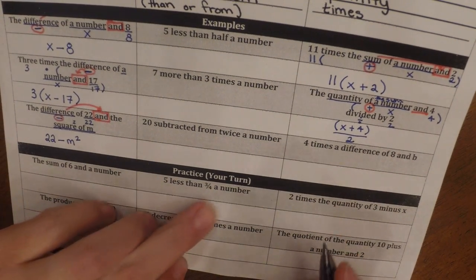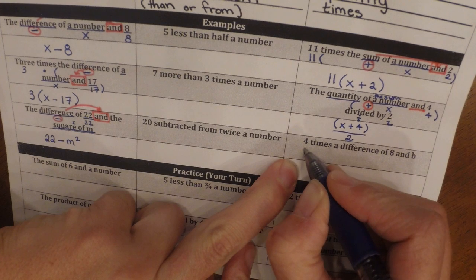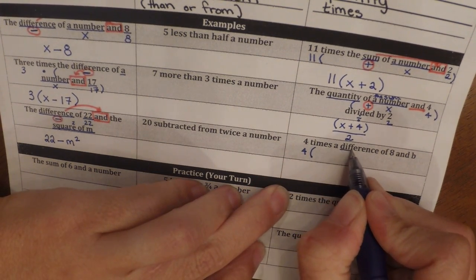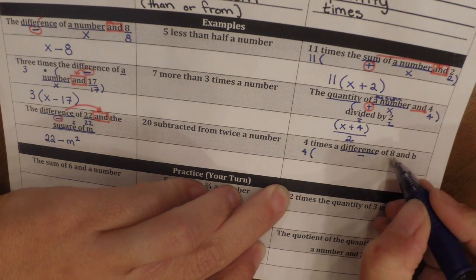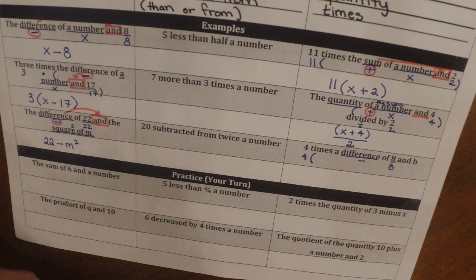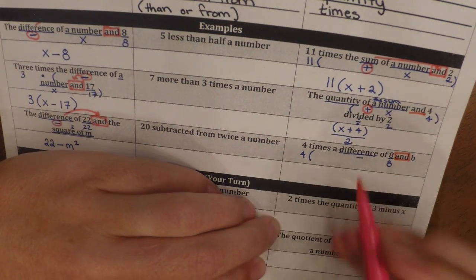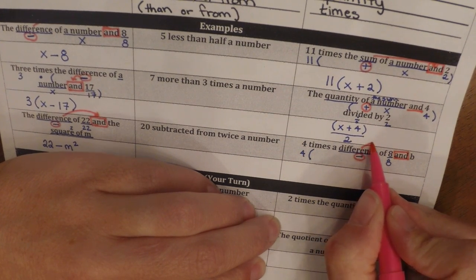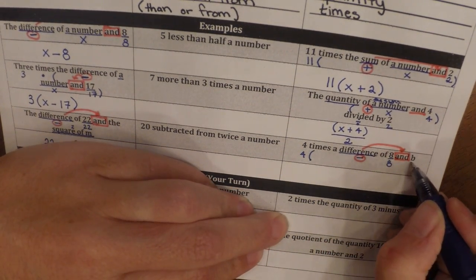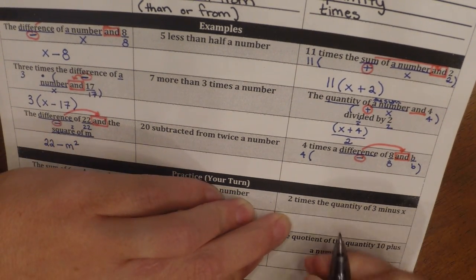So the ones at the bottom here, 4 times, so we said 4 times means parenthesis. Difference means we're subtracting. Then I have 8. Then I have that and again. So I know I'm going to be taking this subtraction sign and putting it into that and spot. And this time they didn't say a number, they just gave us b, which makes it kind of easier. And then we would close our parenthesis.